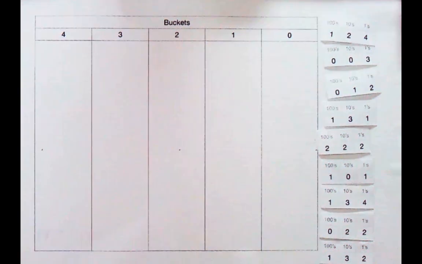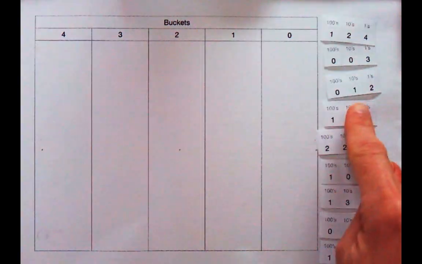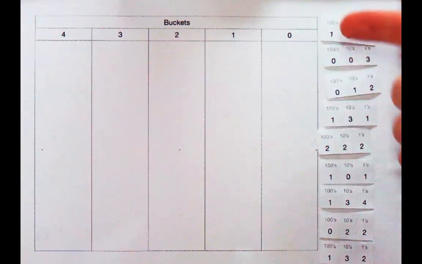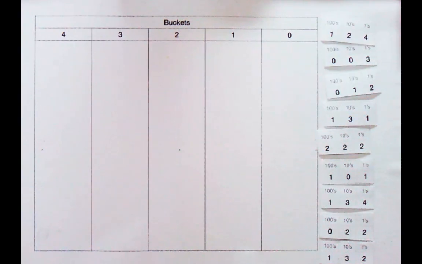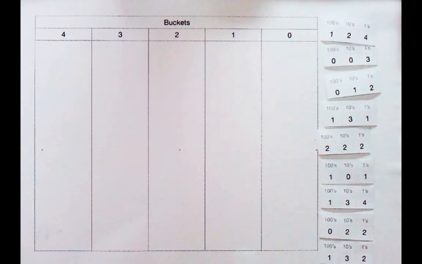For my example here, I've got several numbers that I'd like to sort, like 124, 3, 12, 131, 222, and so on. For each of these, I've indicated the hundreds digit, the tens digit, and the ones digit, just to be really clear on which digit we're sorting by. Notice also that instead of leaving digits blank, I filled in a 0. When these sorts of algorithms are actually implemented in a computer, there isn't truly an empty spot. There's some representation of 0.